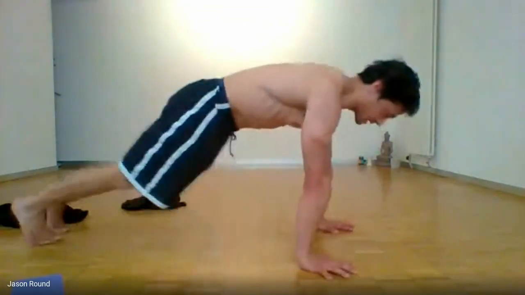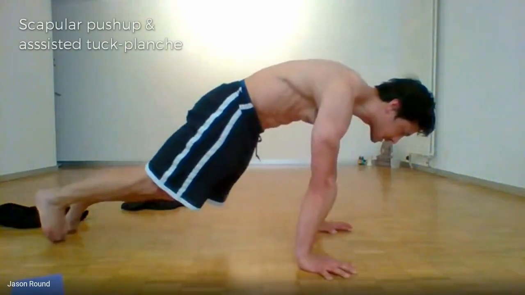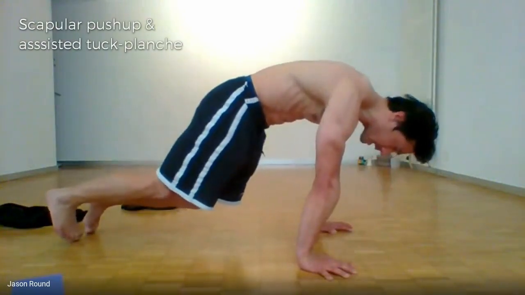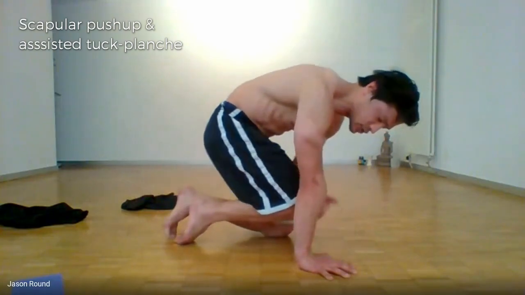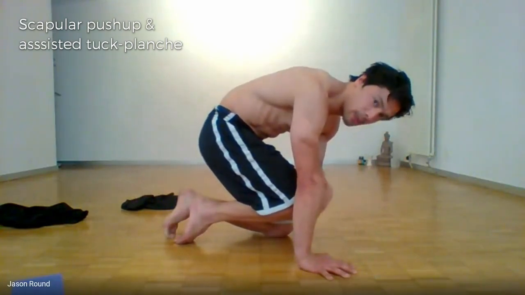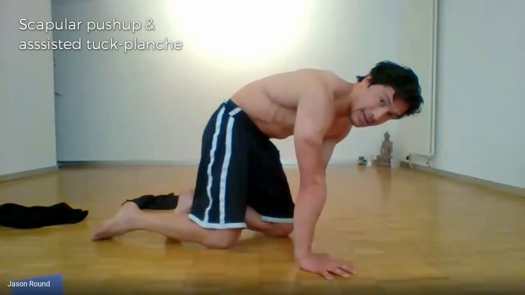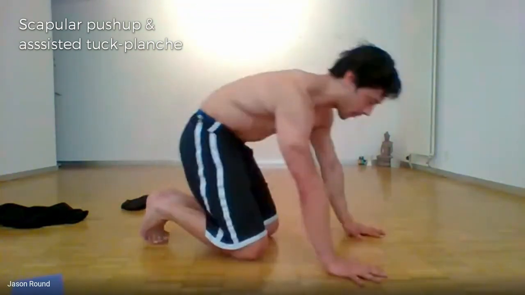Next progression, as I come here, I slide. You can do it on the toenails, or you can put something under your feet. Just bring it in. Try to get the knees to at least forearm. If they're back here, the progression is too difficult, okay? You need to step back.